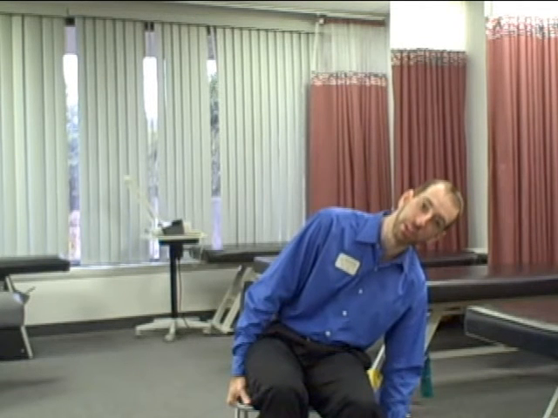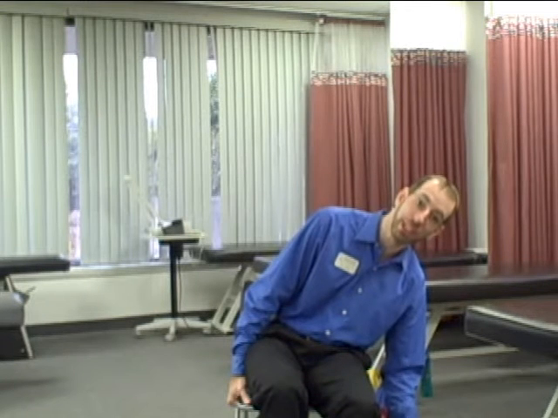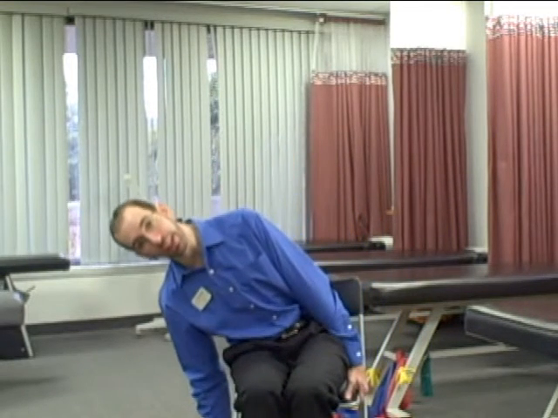Now it's important when you do these stretches to let your arms do all the work so that your body and your neck and your torso can stay relaxed. And basically gravity is going to pull you down to the side you want to stretch. And my arm is doing all the work. And then I'm going to do the same thing on the other side.